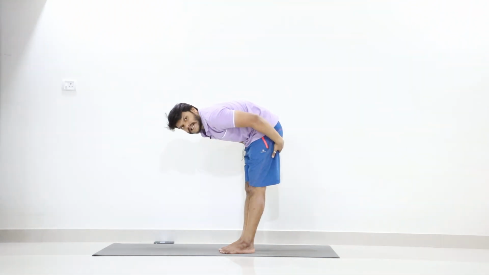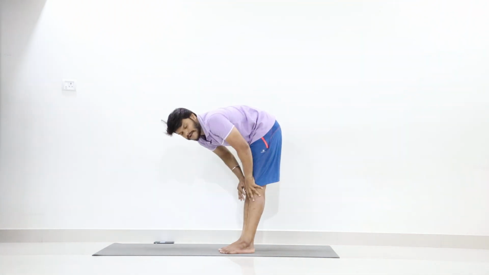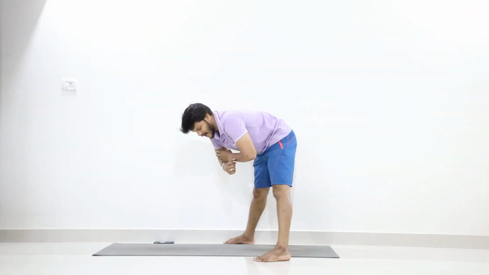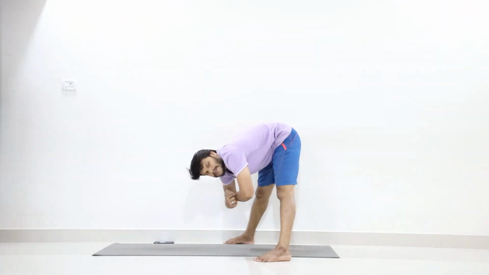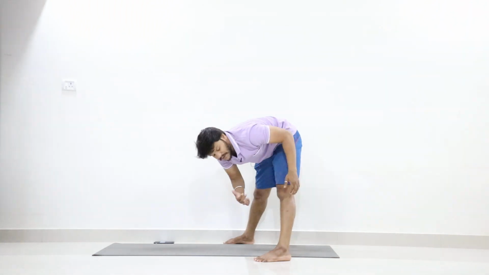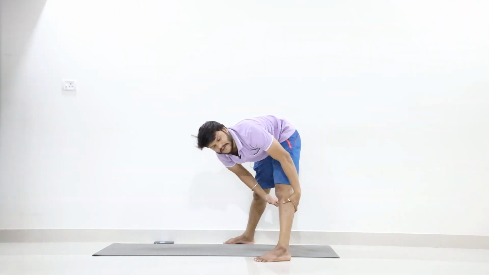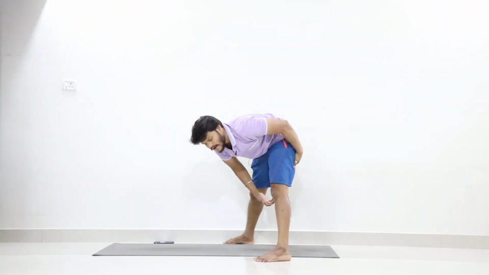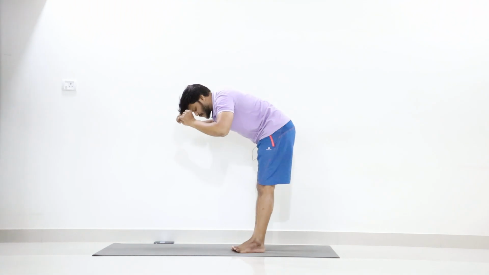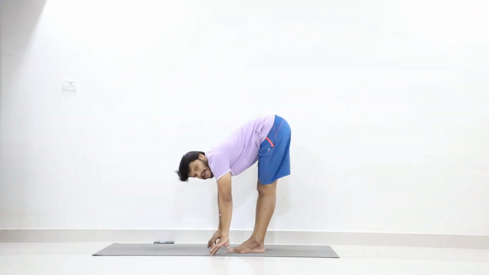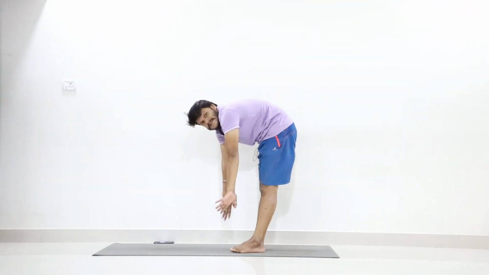So in order to increase the flexibility at the posterior muscles of the legs, we will be doing this practice regularly. Once you do this practice regularly, it helps to increase the flexibility of the posterior muscles of the leg, like the calf muscle, hamstring and all. This will be helpful for you to do Padahastasana properly, or else our posture will remain like this itself.